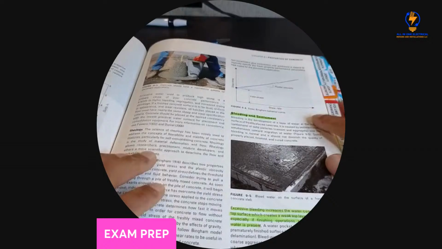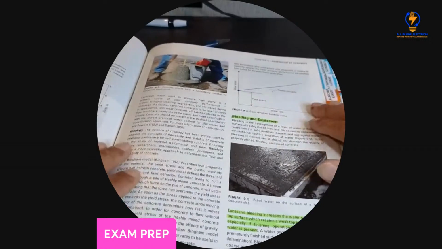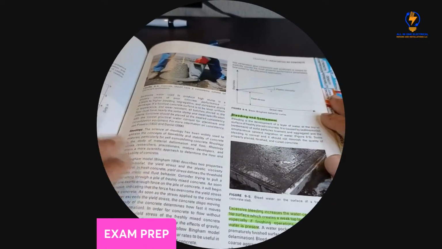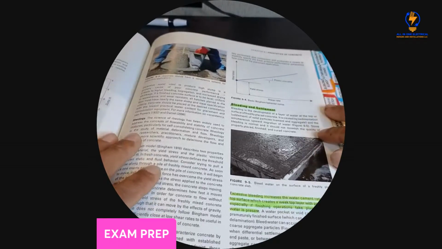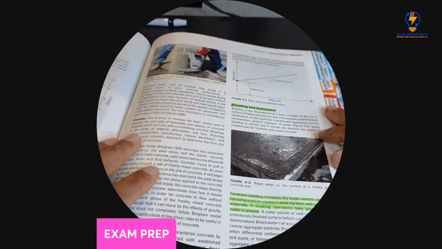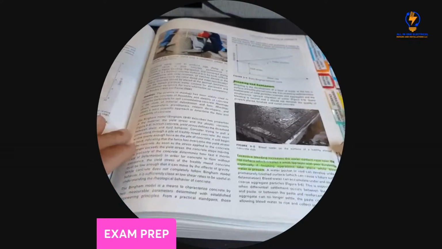Ironically, yes, we don't have much to do with it, but we got to learn a little bit of concrete to get our own limited electrical license in the state of Florida. So love it or hate it, you have to do it.